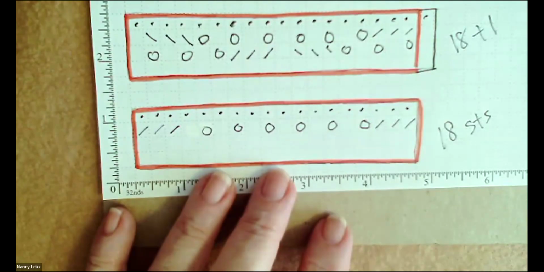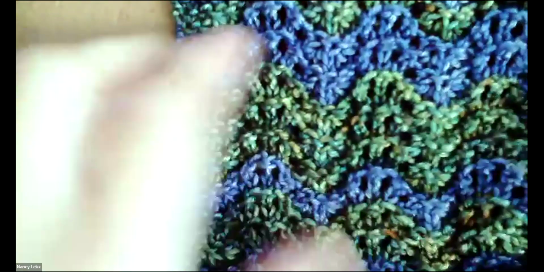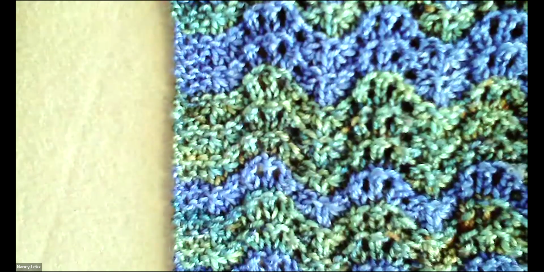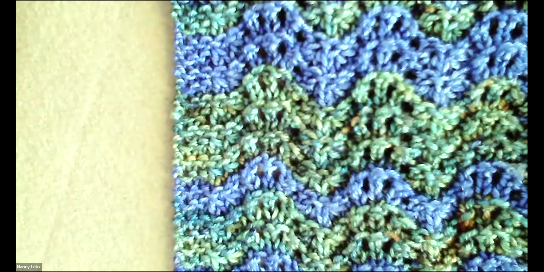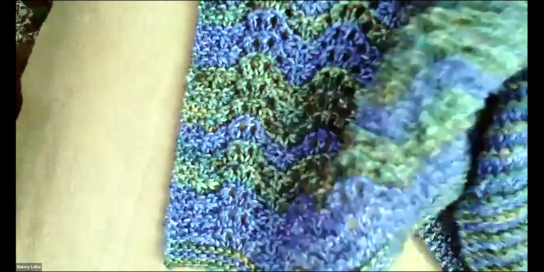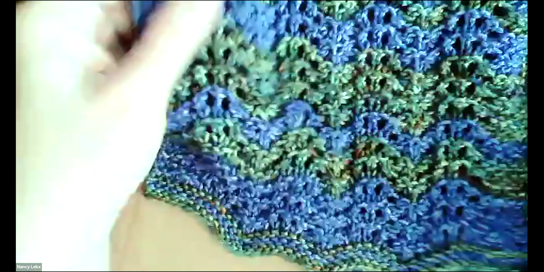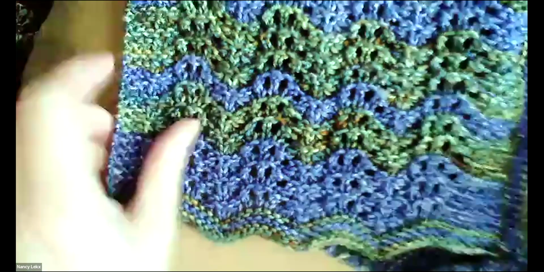Well, let me tell you about the cowl I'm wearing. Okay. The camera's going to move. Close your eyes if you get seasick. Just wanted to raise it up a little bit so we can see more of the stitch pattern.